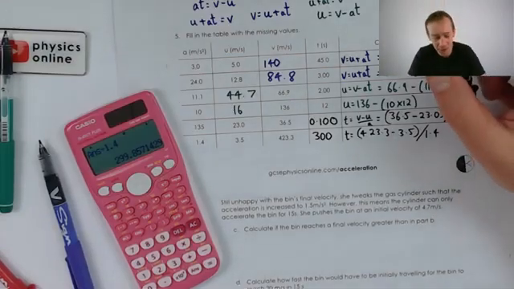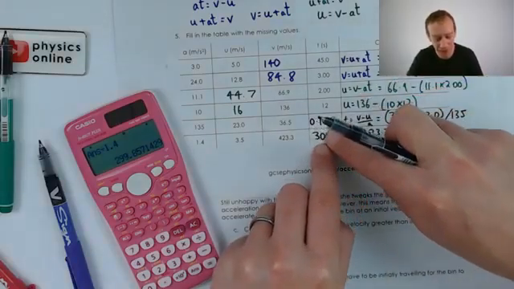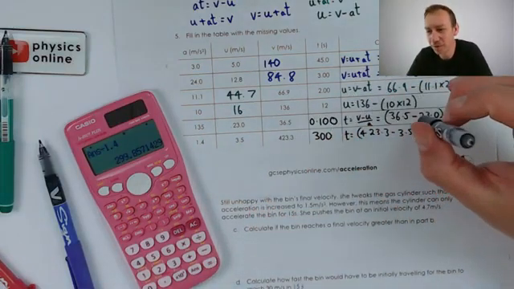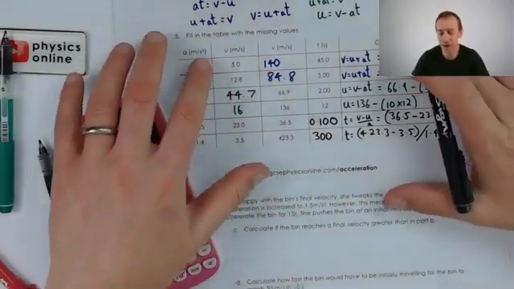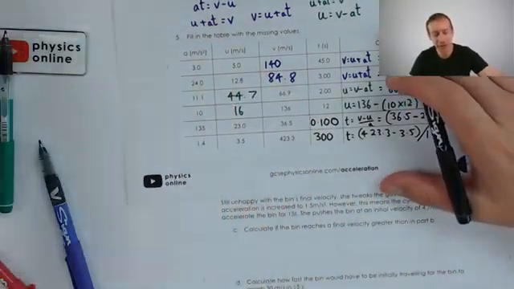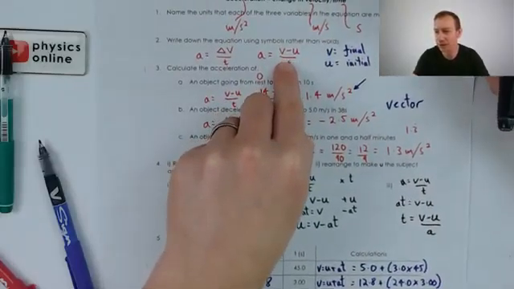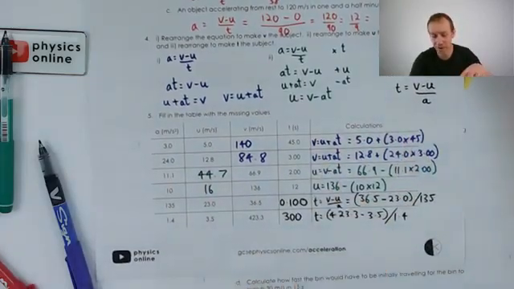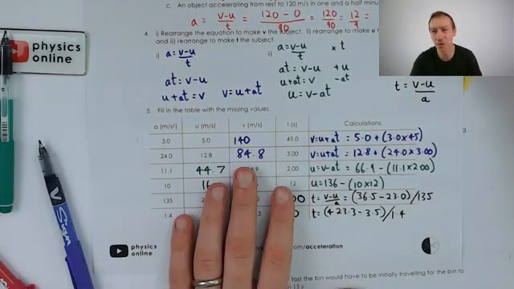299.9. What I've done here is I've just rounded it to two significant figures, although it could be 1 or 3, you can't really tell. But 299.9 is rounded to 300. So that one there, very simple. All we're doing is using the equation a equals v minus u over t. We've rearranged it into this form, and then we're just plugging our numbers in. Hopefully that's all making sense. All good? Right.